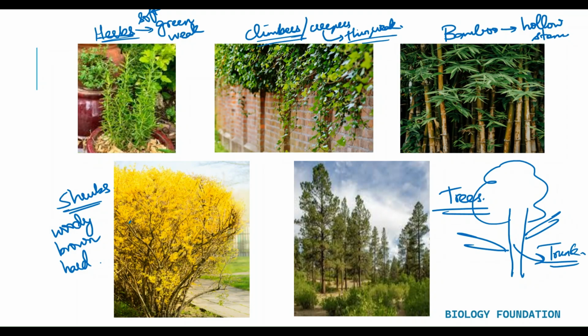Why am I trying to talk about all this? Though the function of the stem might be the same in all plants, still there is some variation seen. Just like we talked yesterday about roots, not all plants have the same types of roots. The monocots have a fibrous root system. Dicots have a taproot system, right? But we know that roots perform the same function, whether it is a fibrous or taproot system.